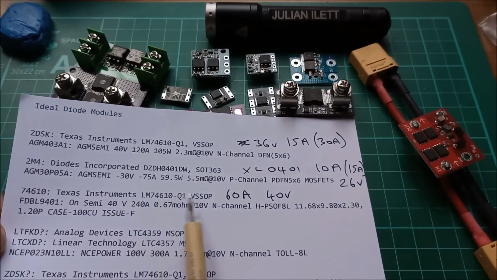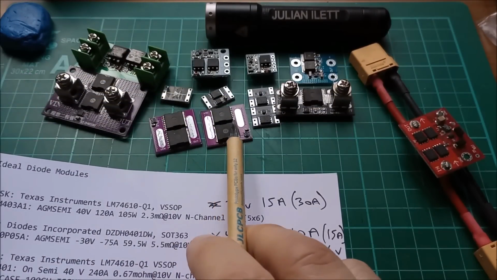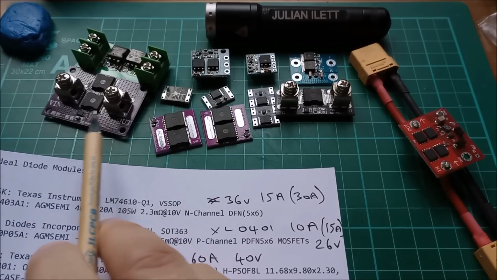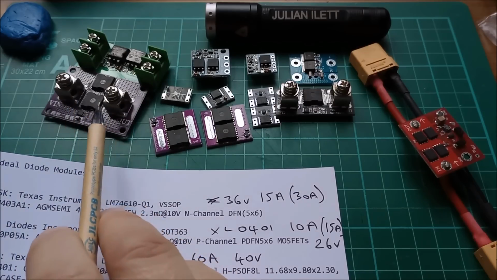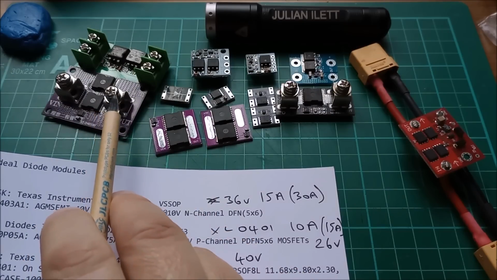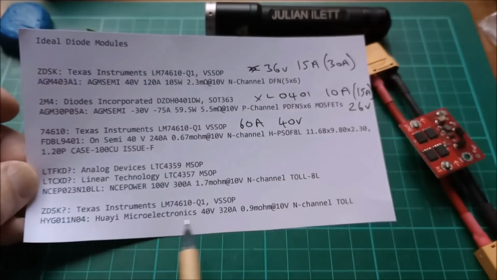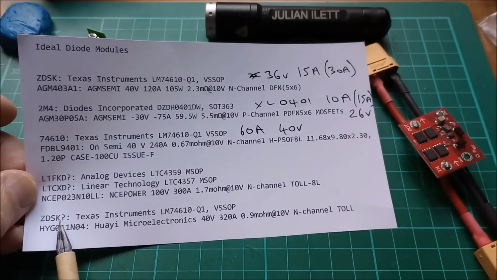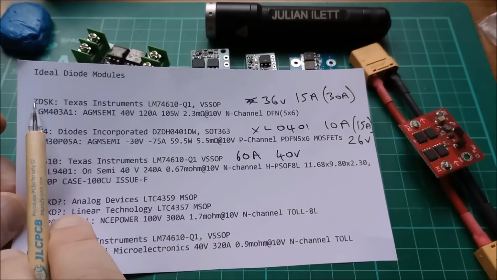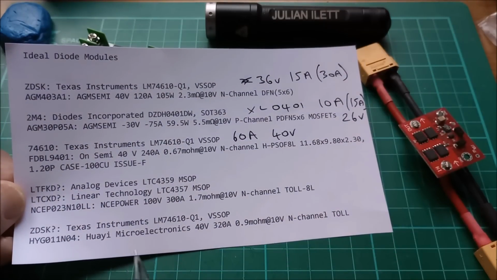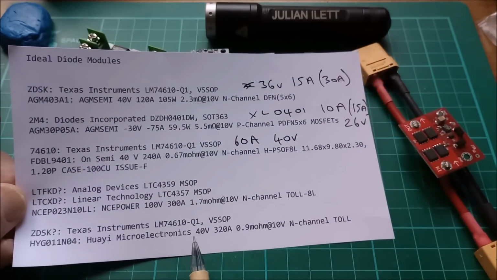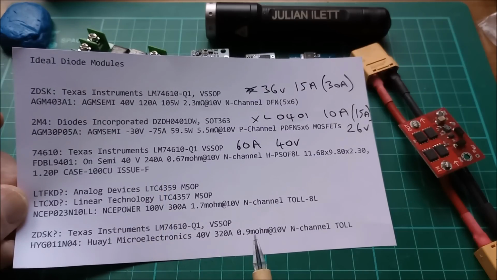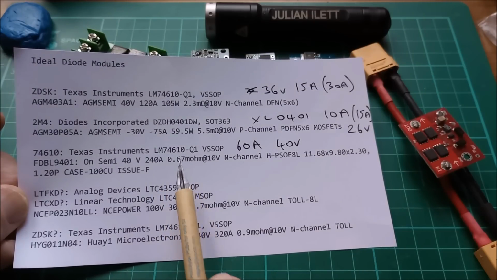So yes, this middle one using the 74610 is this module. Now I'm just going to jump to this module because it's using the same controller chip, and it's identical in every respect other than the fact that it's got these high current connectors here. That's the bottom module here. It says, well, I think it says ZDSK, but I don't know because it's scraped off, but it looks like it's the same chip as that. It's got a similar MOSFET. It's 40 volts, 320 amps here, 240 amps here, but similar on resistance.